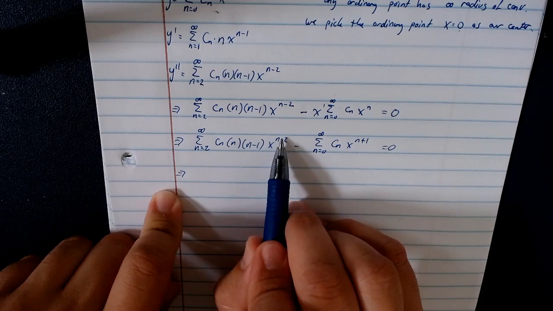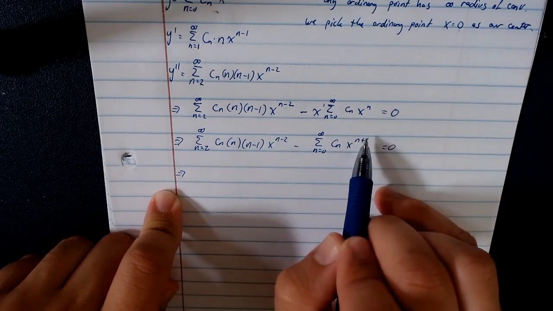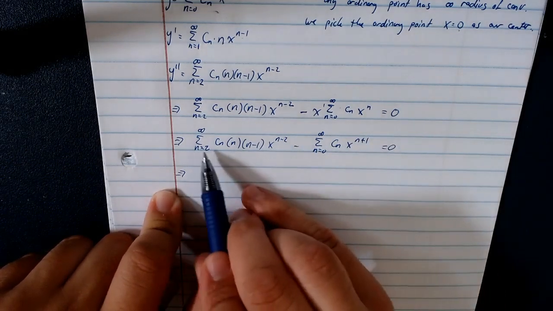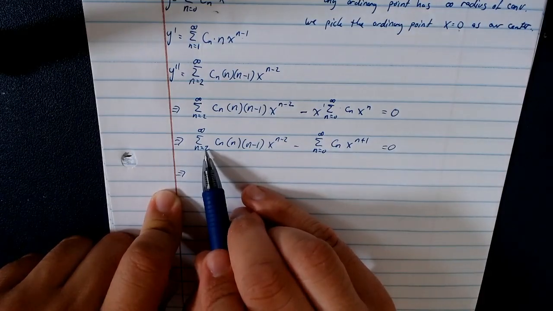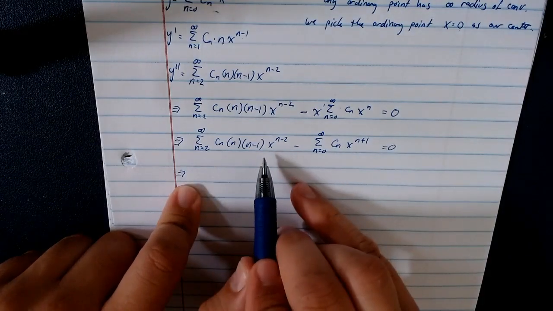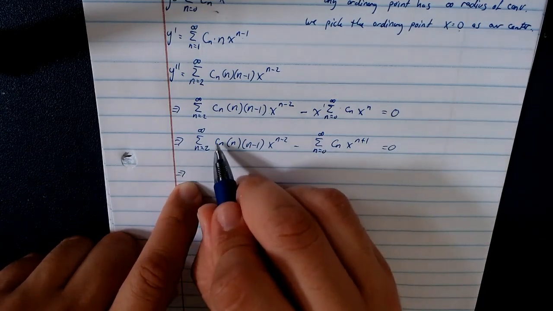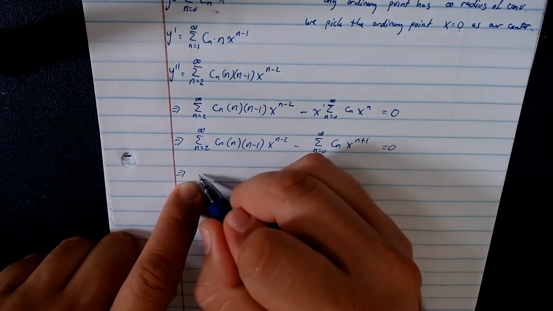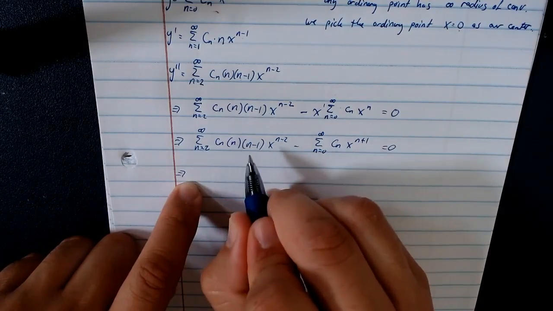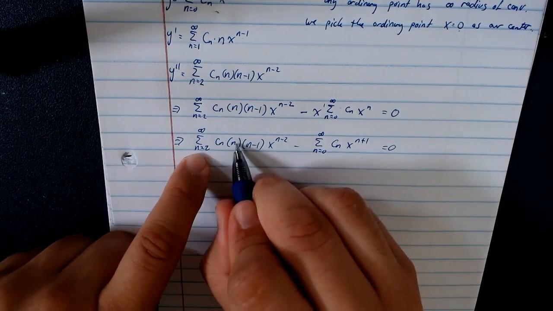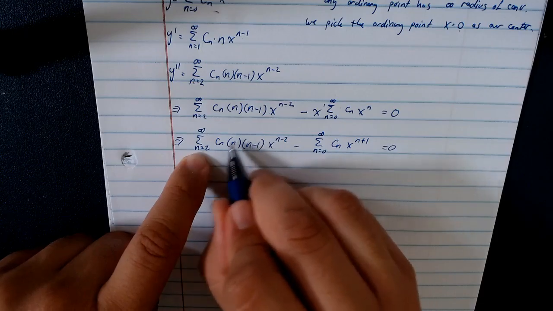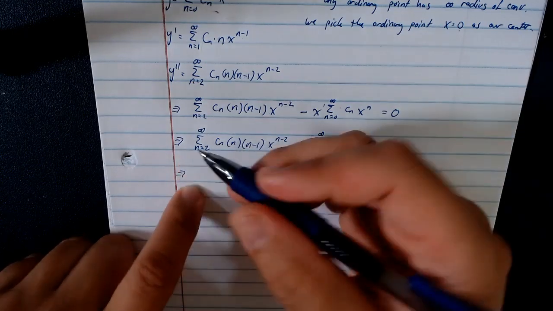But I don't want it to start at power 0. I want it to start at power 1 like this one does. So start counting at 3 instead of 2. But then what happens to that first term that I don't use? Let's separate it. If I plug in 2, I get c sub 2 times 2 times 1. 2 times 1 is 2, and that 2 times c sub 2 is just going to be 2c2.